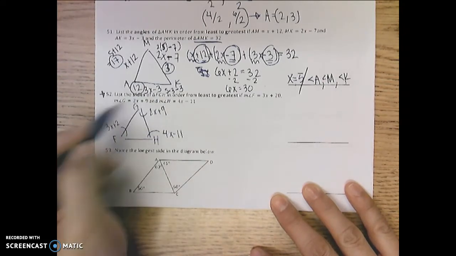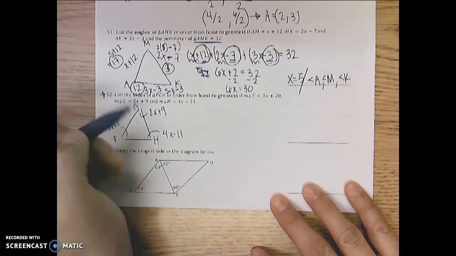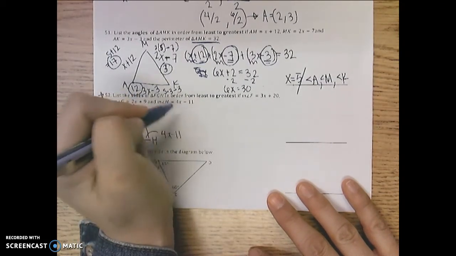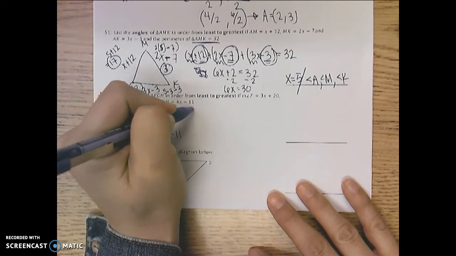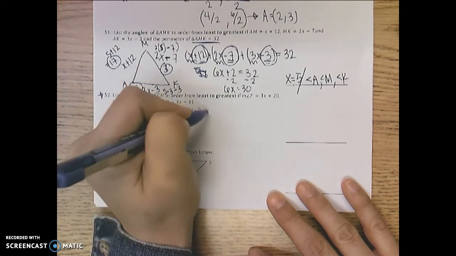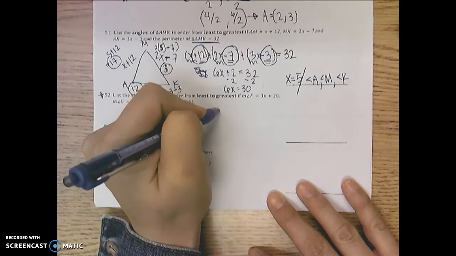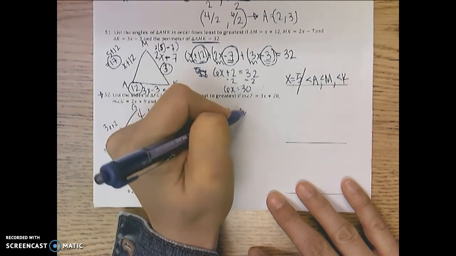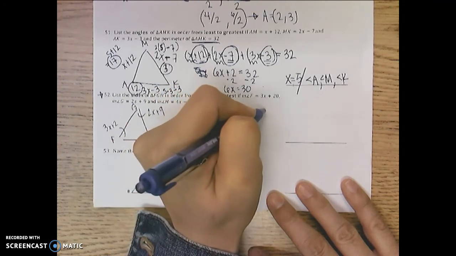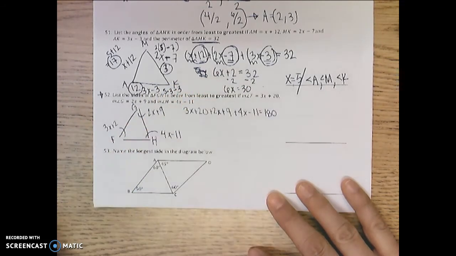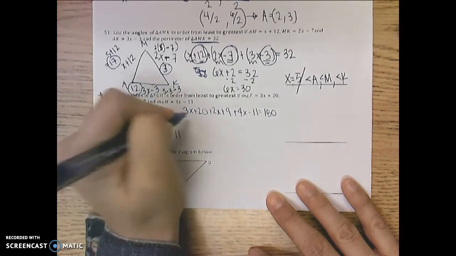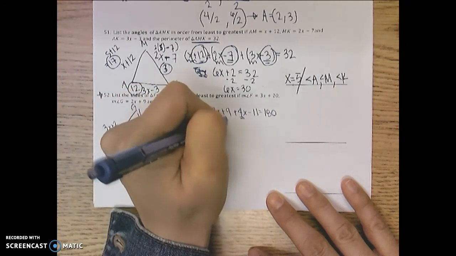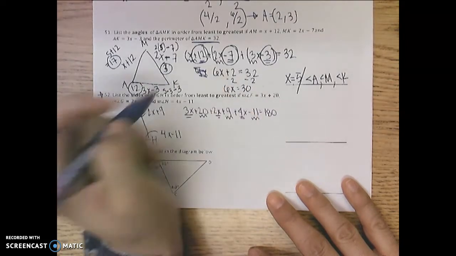Alright, because these are angle measures and it's a triangle, I know that when I add them all up, they're going to be equal to 180. So I'm going to take 3x plus 20, add it to 2x plus 9, add it to 4x minus 11, and set it equal to 180. Okay, now I'm going to combine like terms. So I'm going to take all my x's, combine them, and then my constants.